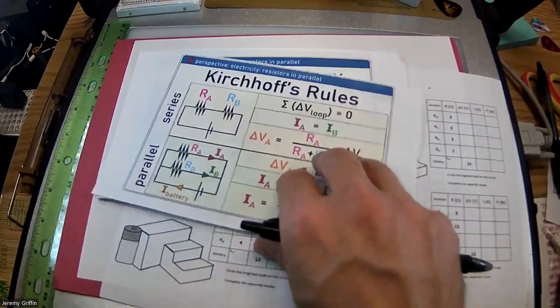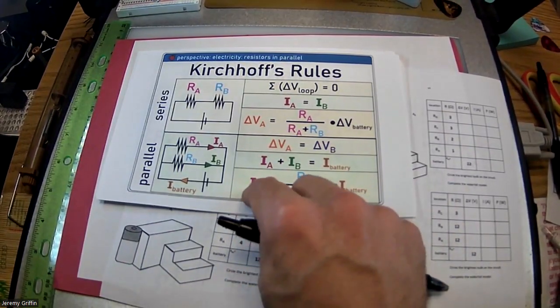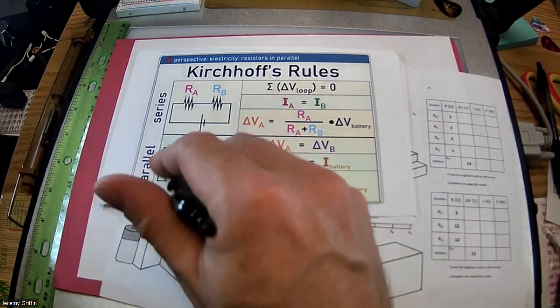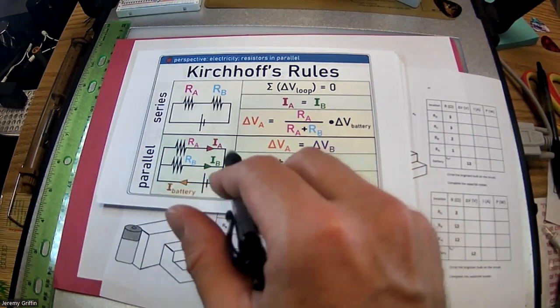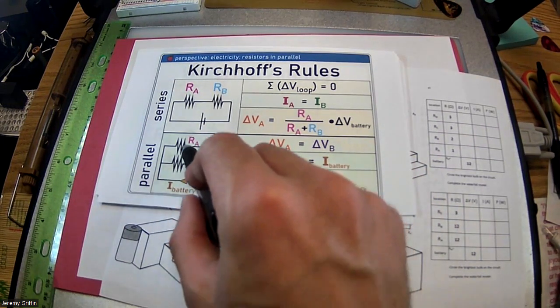This one says that the current through either resistor is actually proportional to the other resistor. Now I'm just focused on 2 in parallel, but let me show you guys why that makes sense. So let's call this RA 1 ohm. Let's call RB 2 ohms. Is that okay? 1 ohm and 2 ohms.